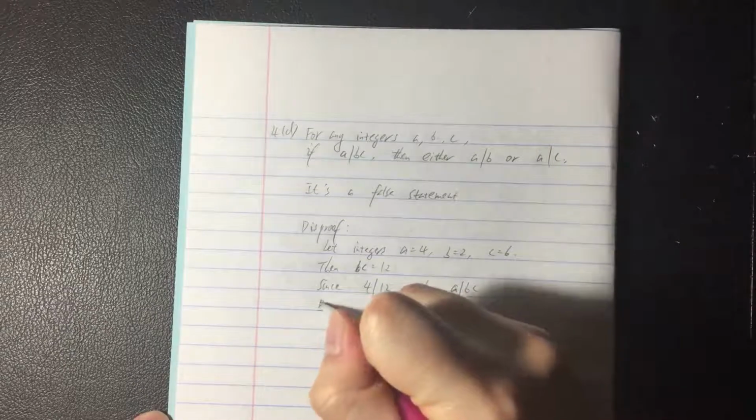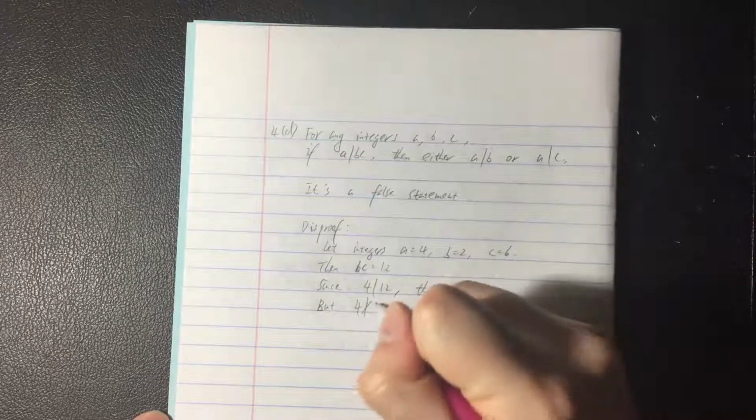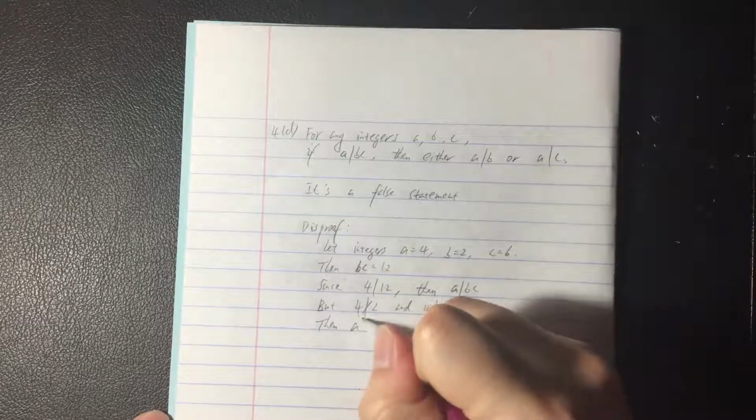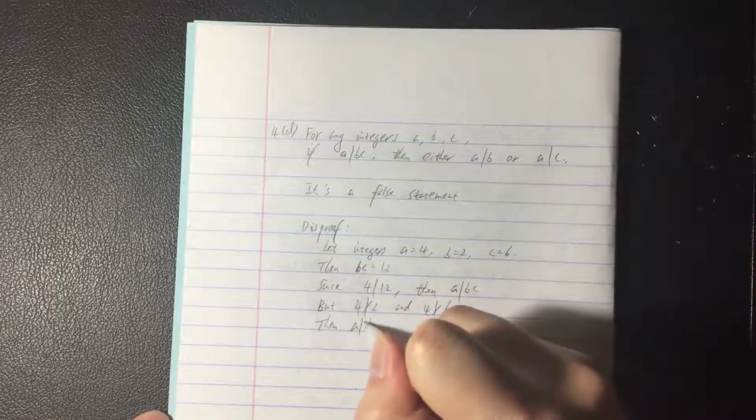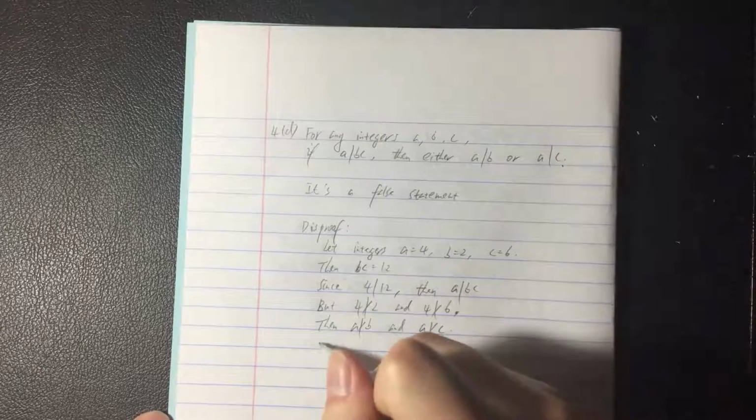But 4 doesn't divide 2, and 4 doesn't divide 6. Then we know that a doesn't divide b, and a doesn't divide c. So that's an example that makes the hypothesis true but the conclusion false. This is a counterexample to disprove this statement.